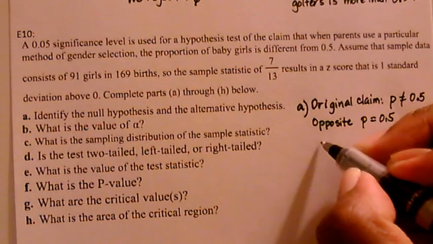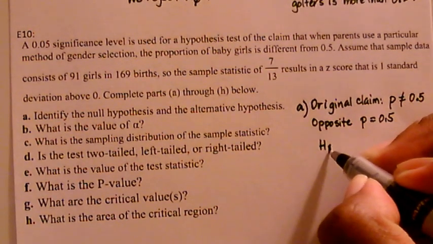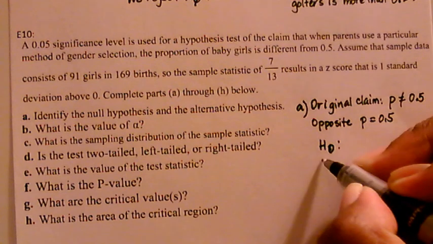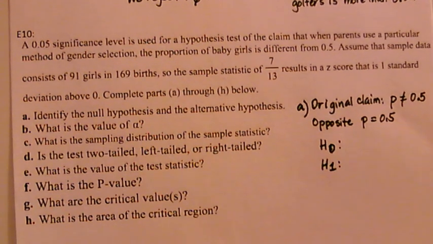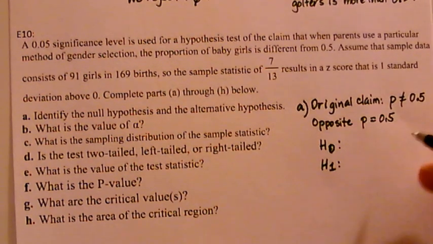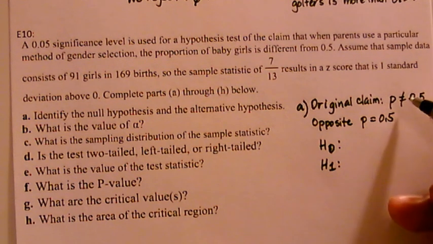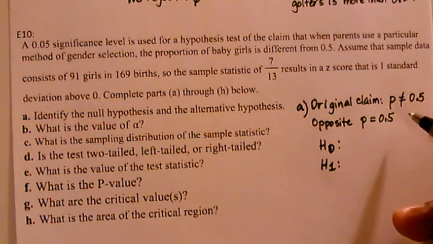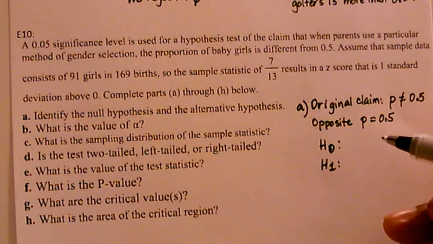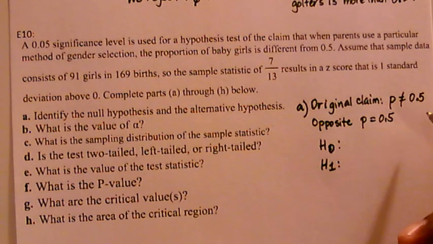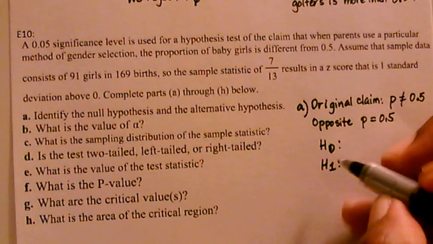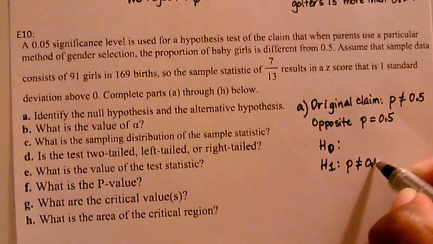And then write your null and your alternative hypothesis. One of these will be the null, the other one will be the alternative. And the alternative always does not have equality in it. It's either got the less than or the greater than or not equal to. In this case, that's your original claim. p is not equal to 0.5.